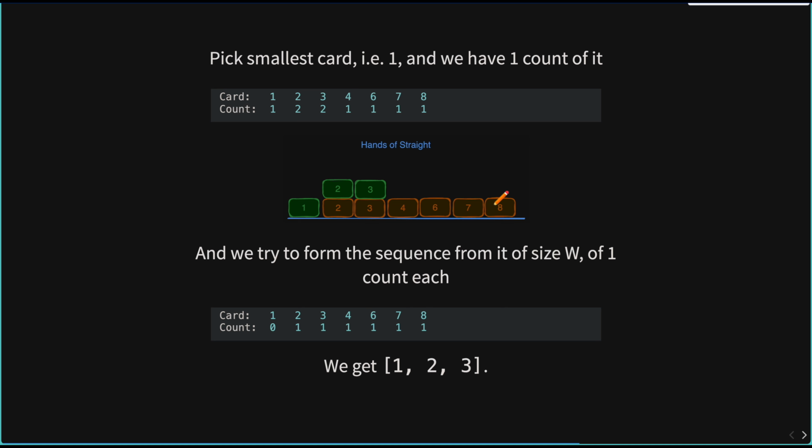That means we still need to process card number 2, 3, 4, 6, 7, 8. Now we update the count array. 1 is fully exhausted, so count for it becomes 0. But we still have card numbers 2, 3, 4, 6, 7, 8 with 1 count each.